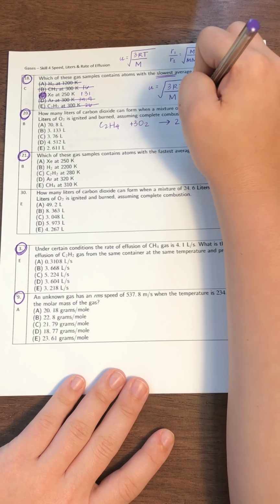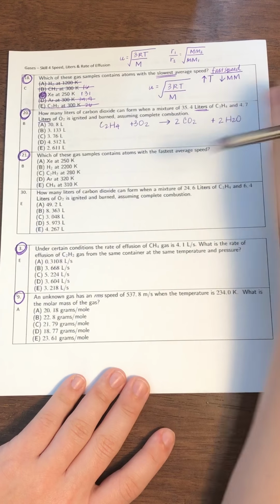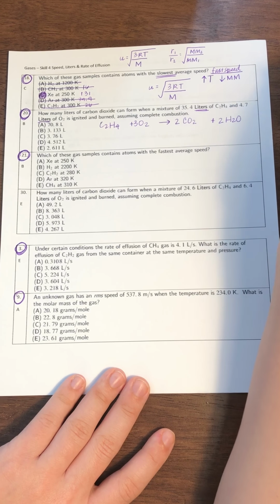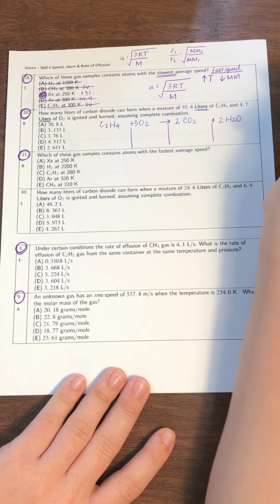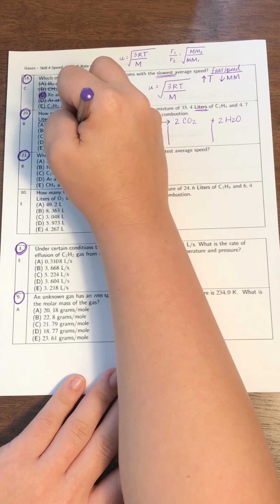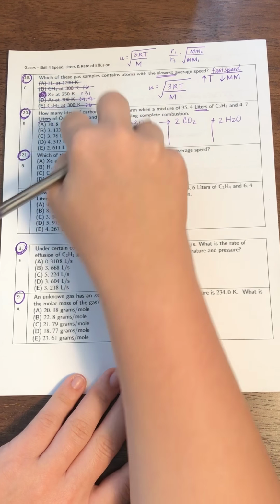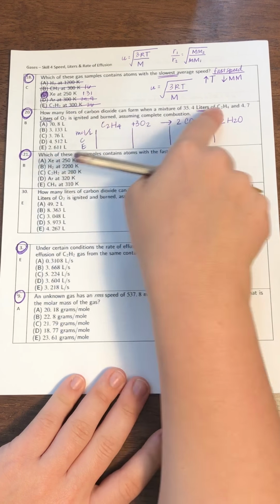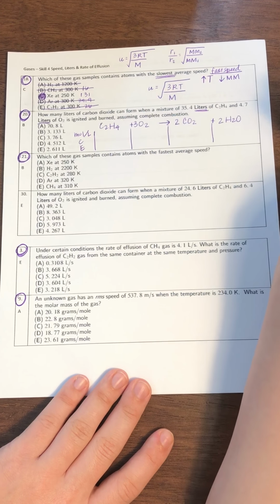So we can plug in liters like they're moles into the chart as long as it's the same temp and pressure. So right here I'm going to put moles or liters, coefficient equivalent. Only true if same temperature and pressure. And since they're not saying that it's anything different, we'll go with it.